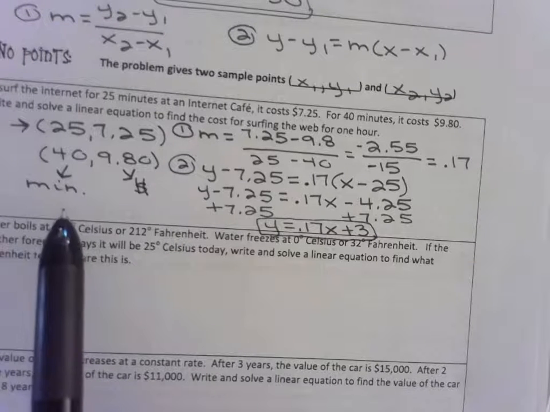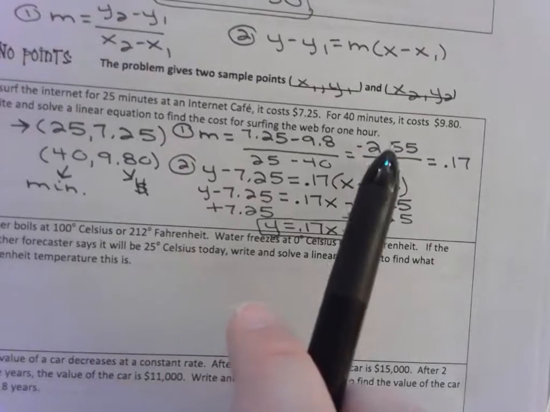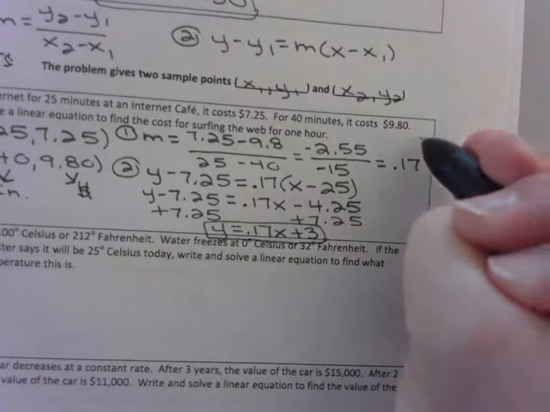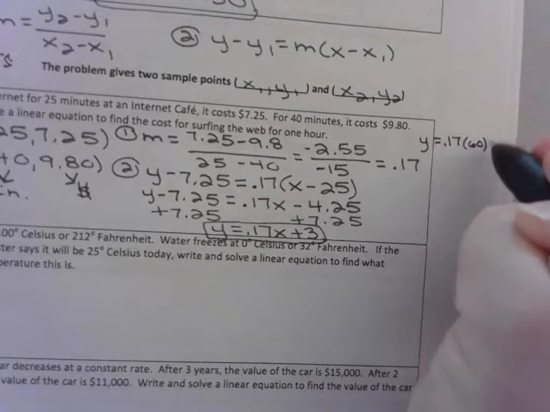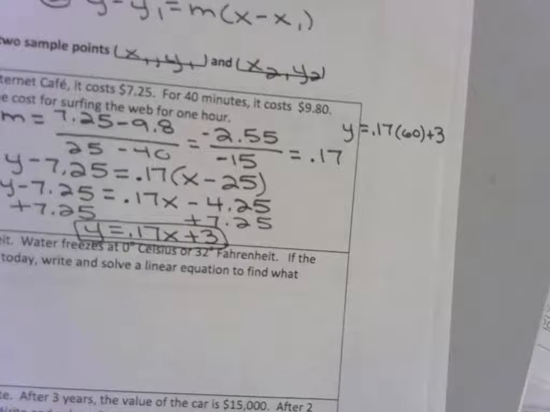X represents what? Minutes. 1 hour is how many minutes? 60. So you are going to plug 60 in for x. That was like number 3 where it went from months to years. X represented minutes, so if I want to know the cost for 1 hour, I want the cost for 60 minutes. So we're going to plug 60 in.